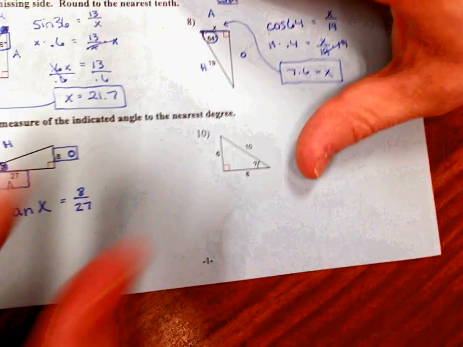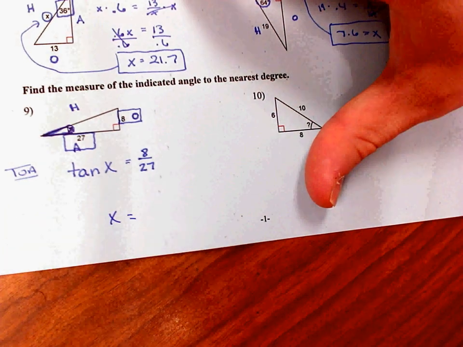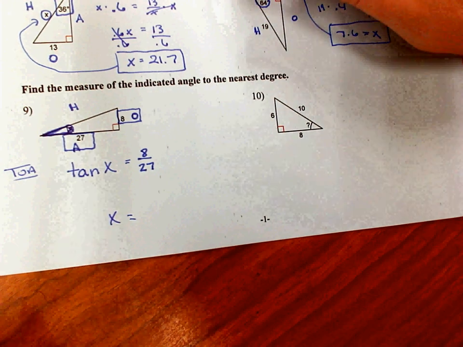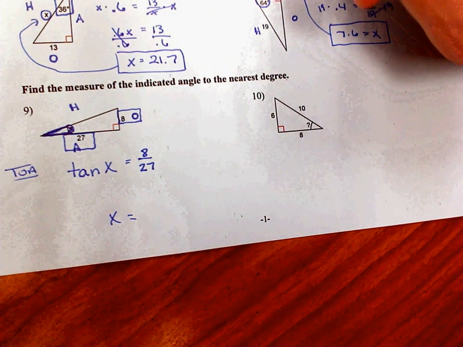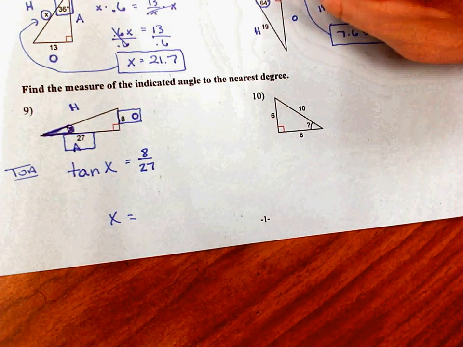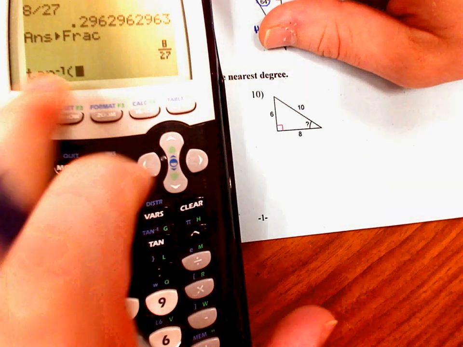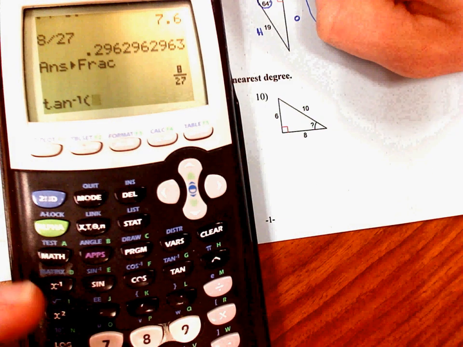So the question is, if I want to get x by itself, that's the goal, how do I get x by itself? Well, I have to get rid of this tangent. Well, how do you get rid of a tangent? What is the inverse of tangent? And we find that the inverse of tangent is actually, it's right here. It's called inverse tangent. And so there's a button on the calculator that does the inverse operation.